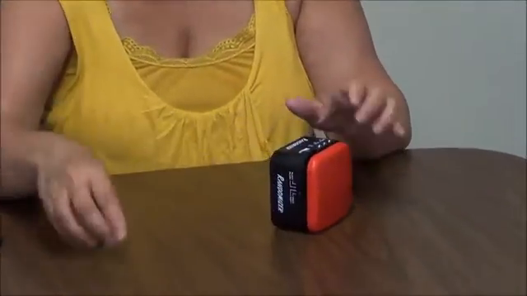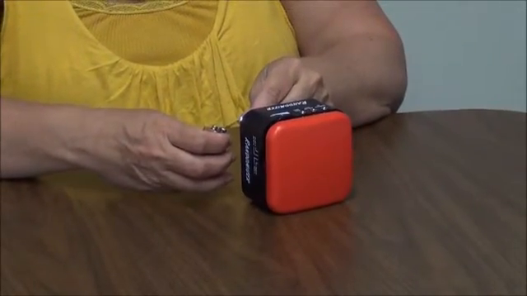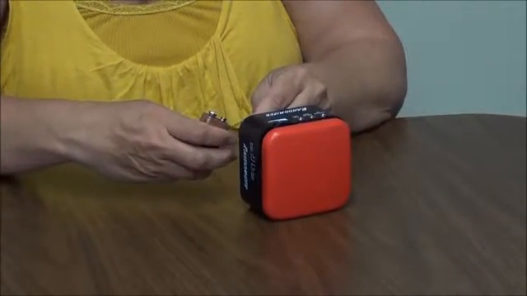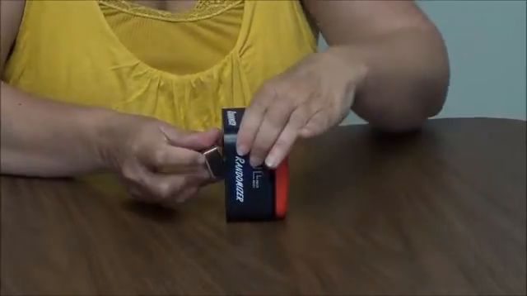Before we can begin recording, we're going to insert that battery. To do that, we have to first remove the battery lid with a screwdriver. We're going to turn it on, and then we're going to attach the battery. If we have a good battery, we're going to hear a series of tones or beeps. There we go, and that's all it takes.